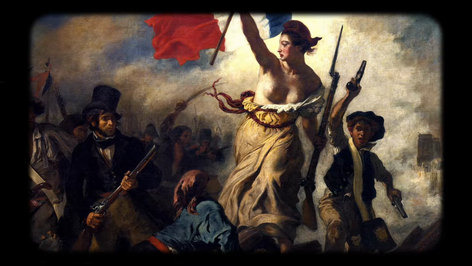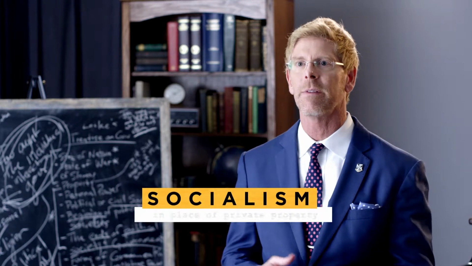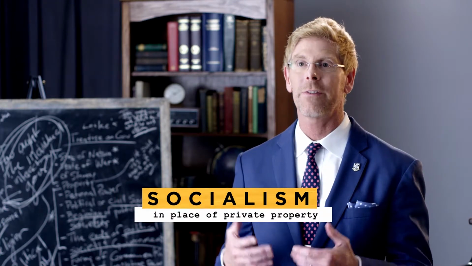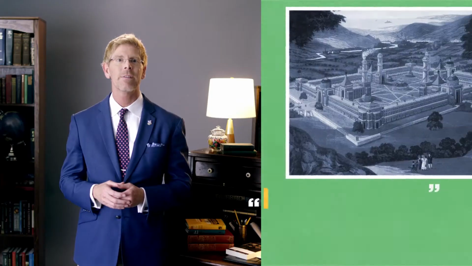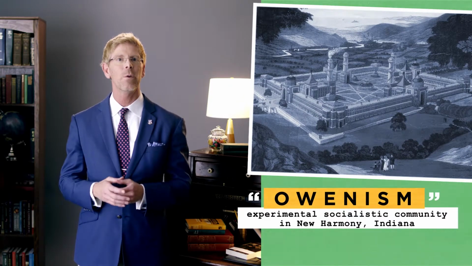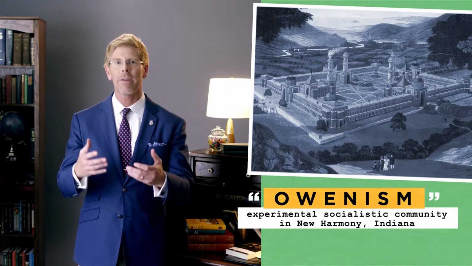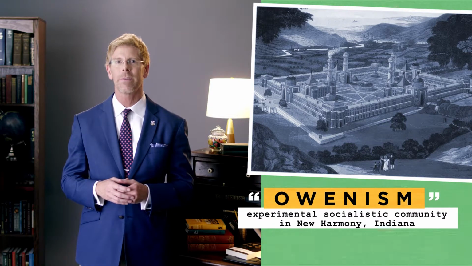and 19th centuries. In the 19th century, would-be reformers blamed private property for spreading inequality and poverty. In place of private property, they offered various forms of socialism. Some of these proposals were actually tried. Think, for instance, of the Utopian Owenism in New Harmony, Indiana, named after Robert Owen. That experiment lasted a mere 4 years.